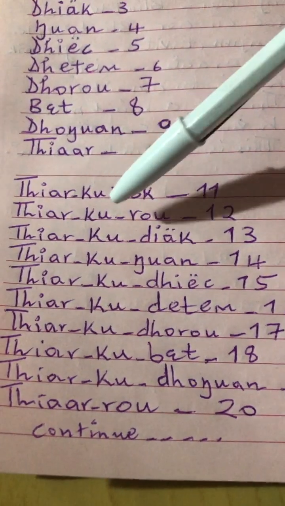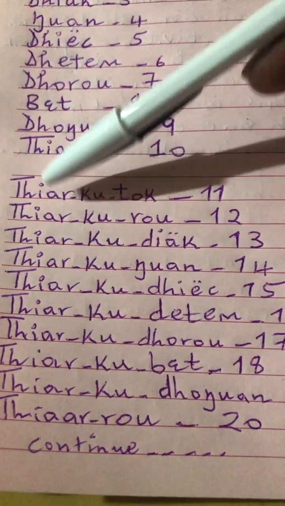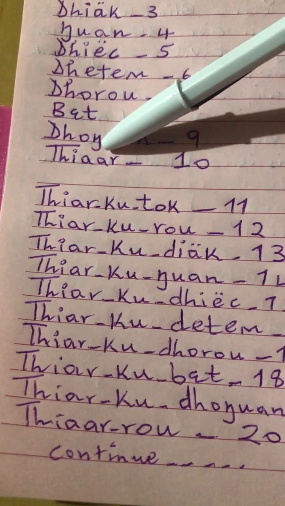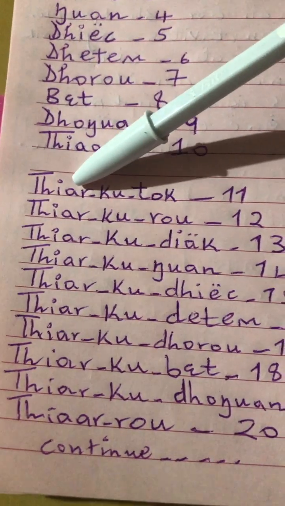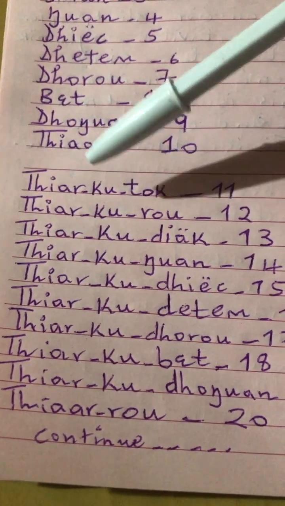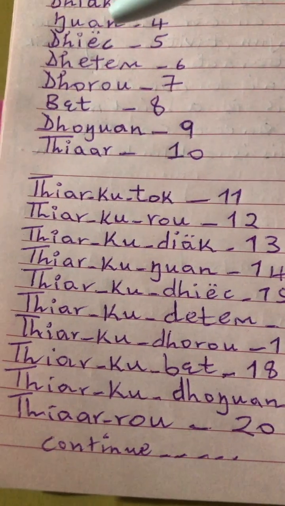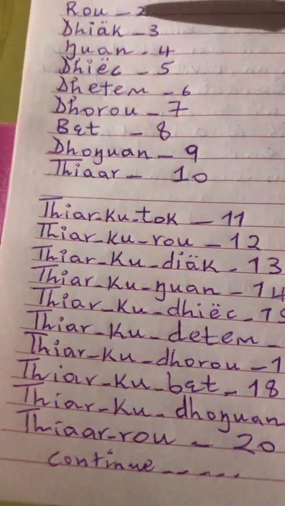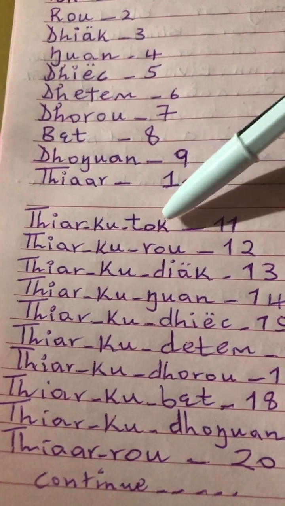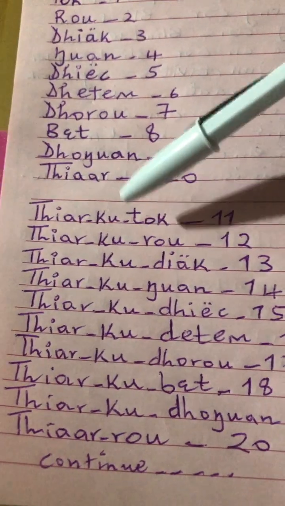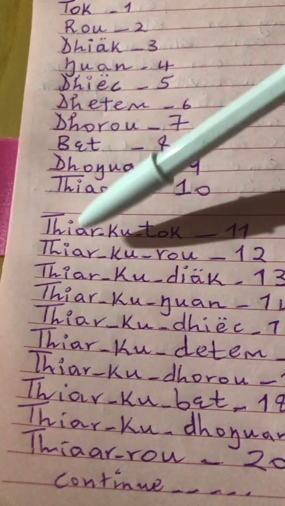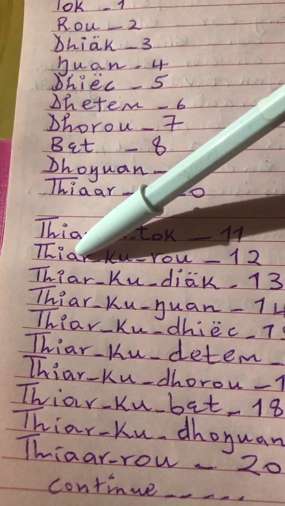You can see here, guys. Here is tiar ku tok. We get it, before, tiar means 10. And here is tiar ku tok. Tiar means 10. Ku means and. Tok means 1. Like we get it here. It's like 10 and 1. 10 and 1 is 11. Tiar ku tok, the same as this one.